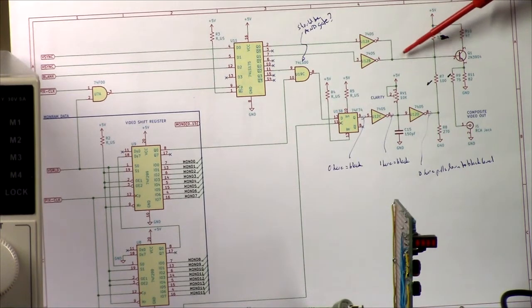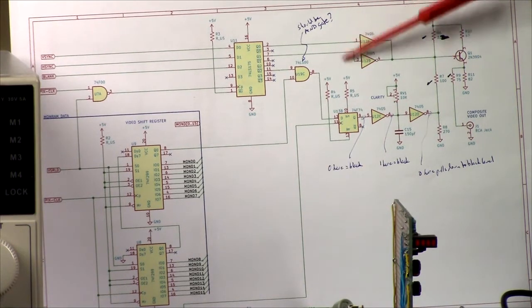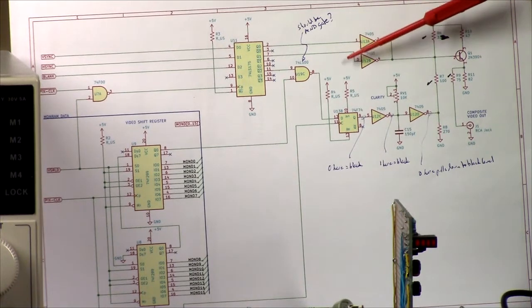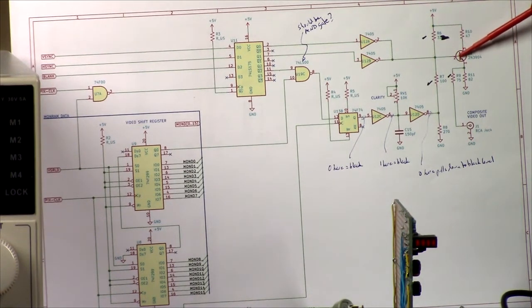If this is at 0, which means the sync pulse is at 1, that's either vertical or horizontal sync. If either of those is at 1, that forces this to 0, which effectively puts the base at 0 volts. I know it's not exactly 0, but for a first order approximation, that's 0 volts.